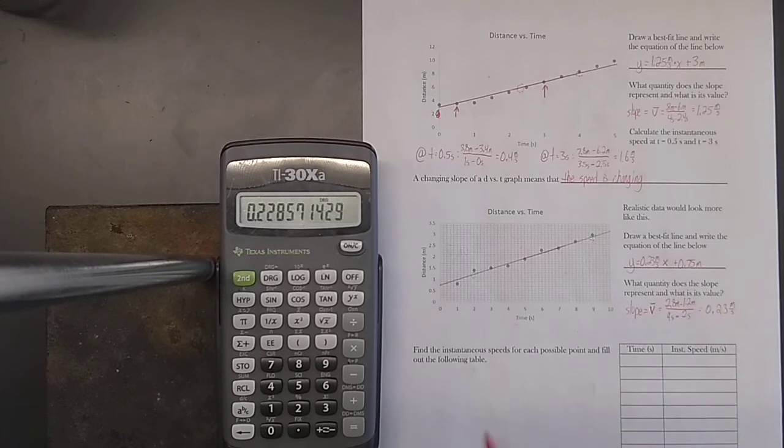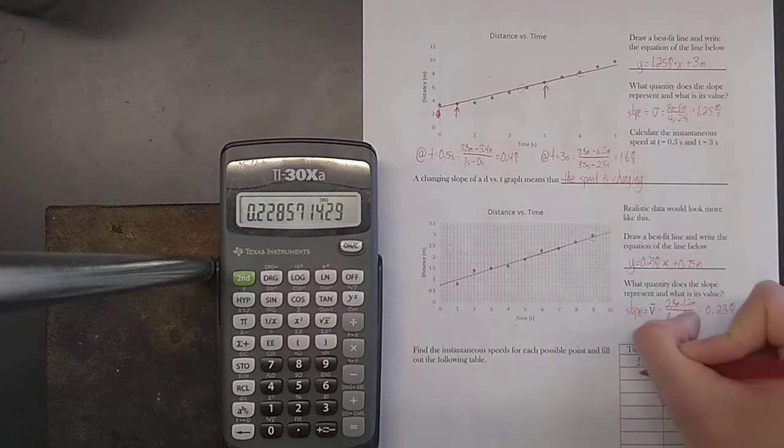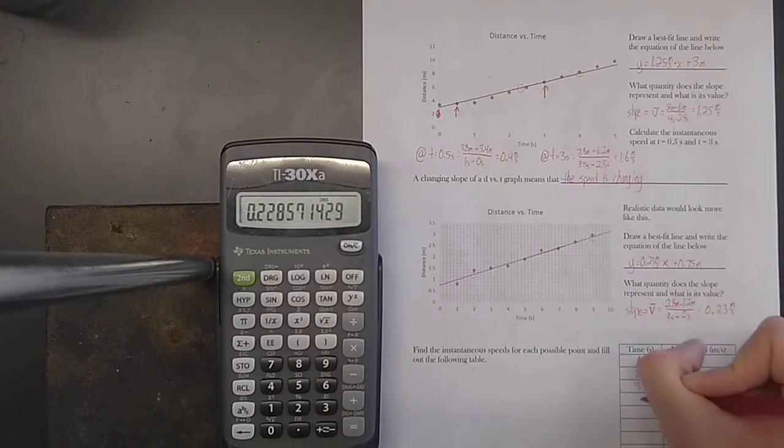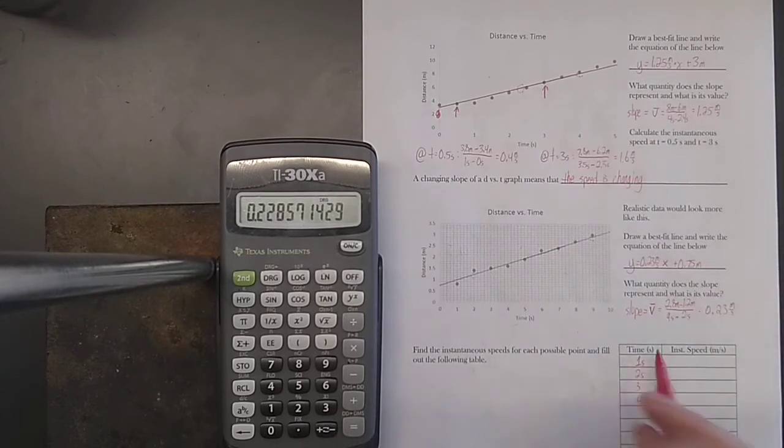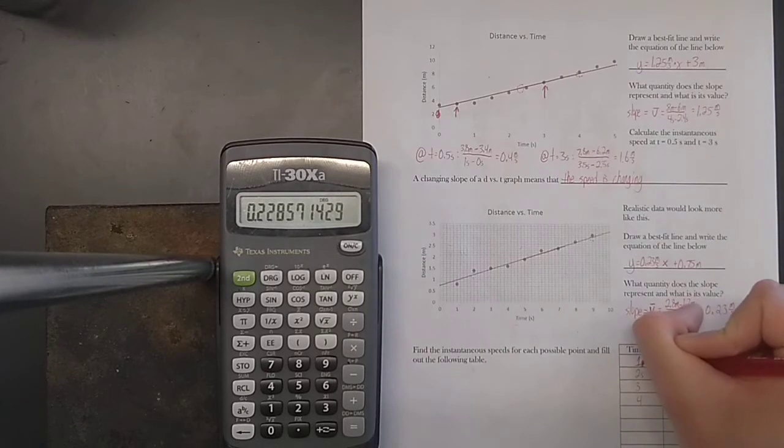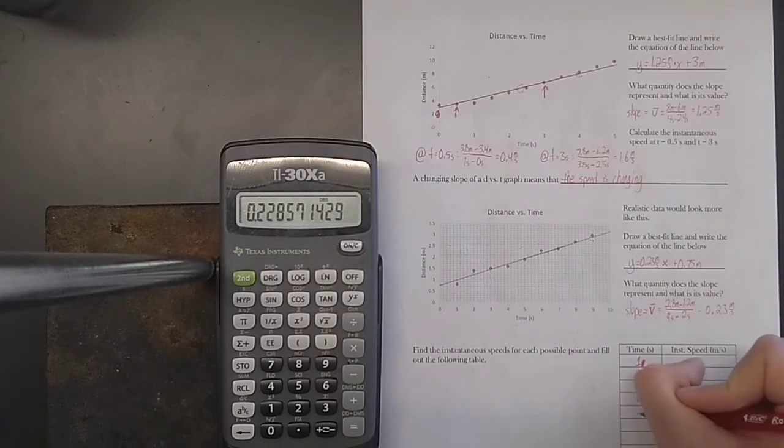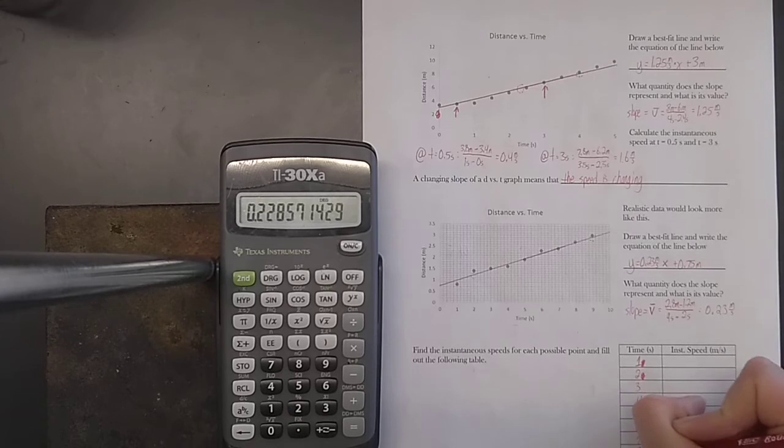What we're going to do now is find the instantaneous speeds for each possible point and fill out the table. So we're going to find the speed at 1 second, 2 seconds, 3 seconds, 4 seconds, 5, 6, 7, 8, and 9. We're going to find the instantaneous speeds using the midpoint method.